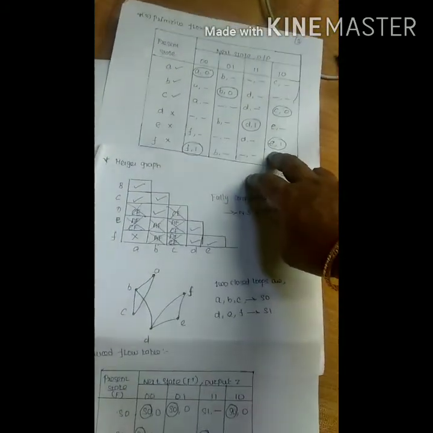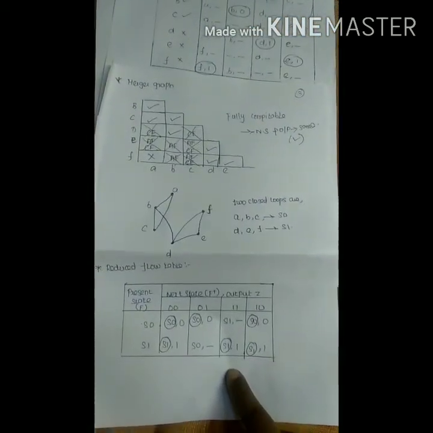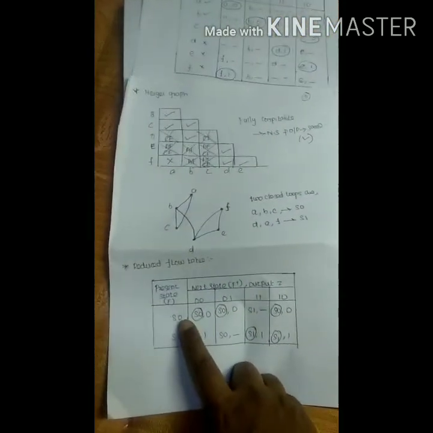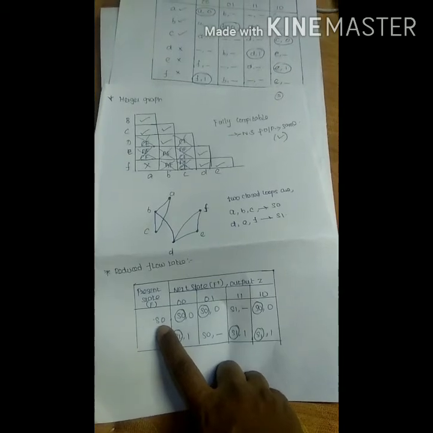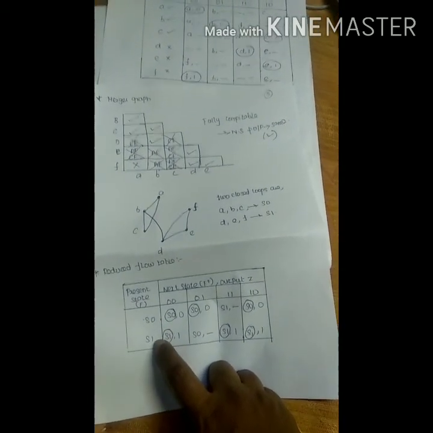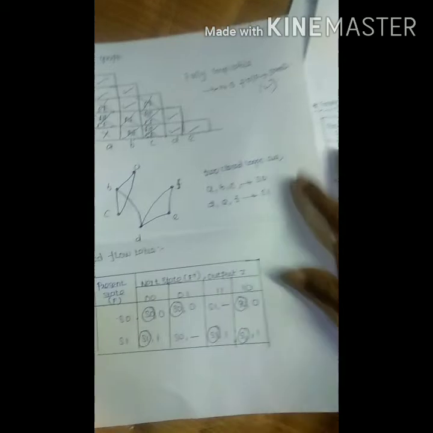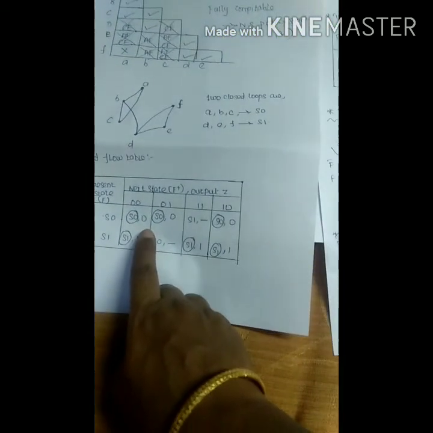So from the primitive flow table, we have to go for the reduced flow table. In this reduced flow table, assign the values for S0 and S1. If S0 equal to 0, replace all S0 values with 0. If S1 equal to 1, replace all the S1 values by 1. So here 0. So next is the transition table. In this transition table, we are assigning the value S0 equal to 0 and S1 equal to 1. So here it is 0, 0 comma 0.